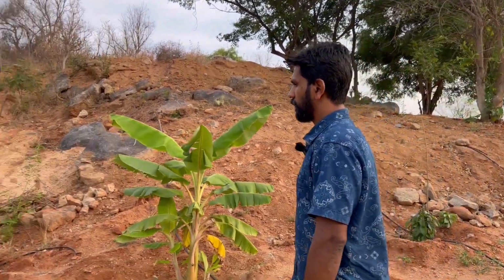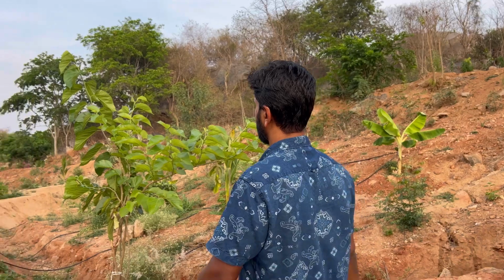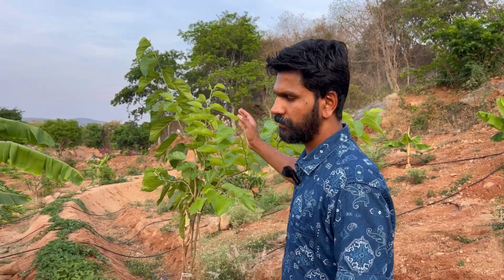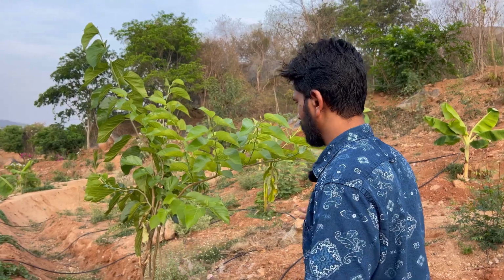Another variety you can see here: this is a jamun, and this is mulberry. Mulberry is a medium canopy tree. You can chop it all the time. You just cut it and you can maintain this canopy as it is.